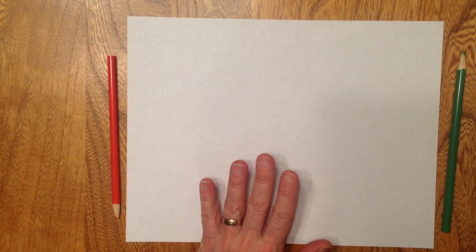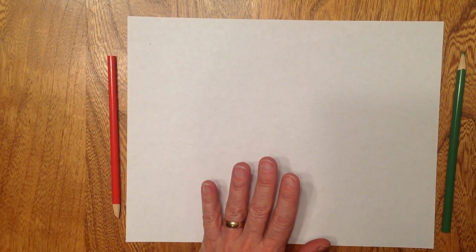Hi everybody. So today we're going to make a foldable that corresponds with Chapter 3, Section 3 in our journal. And so what you're going to need for this is paper, which you should see on your desktop in front of you. You're going to need some cutouts, and we'll get to those in just a second. You're going to need a pencil, probably with an eraser, unless you are not going to make any mistakes.